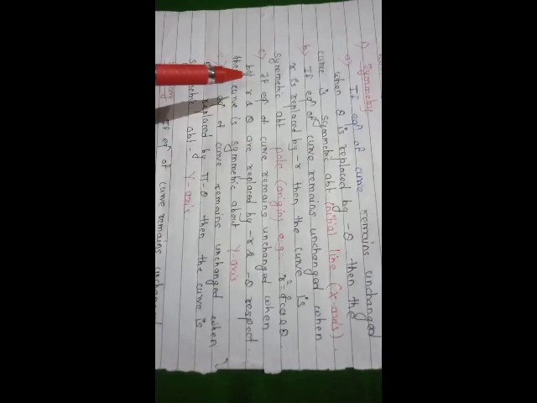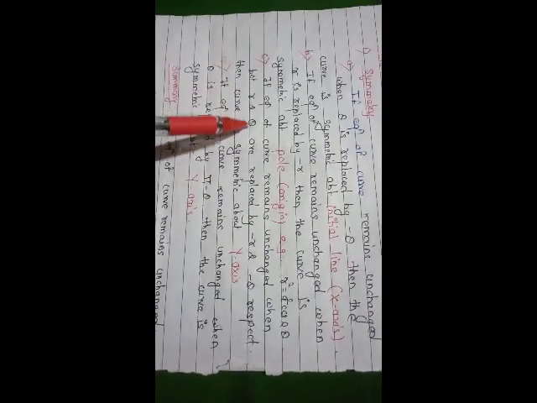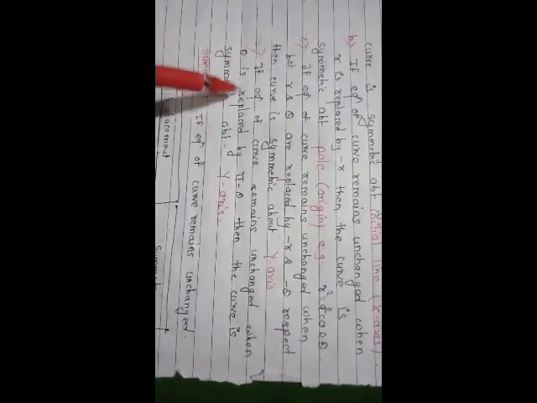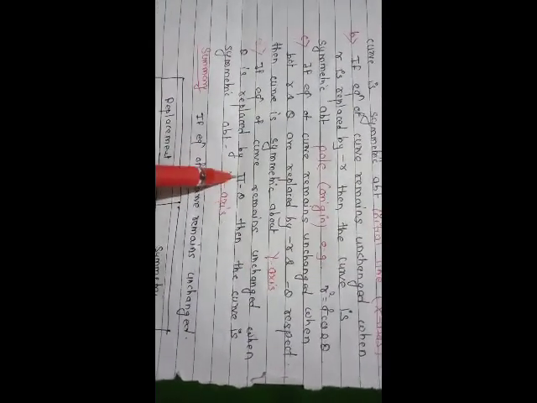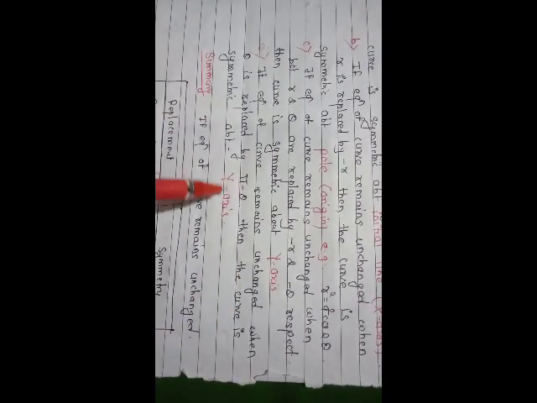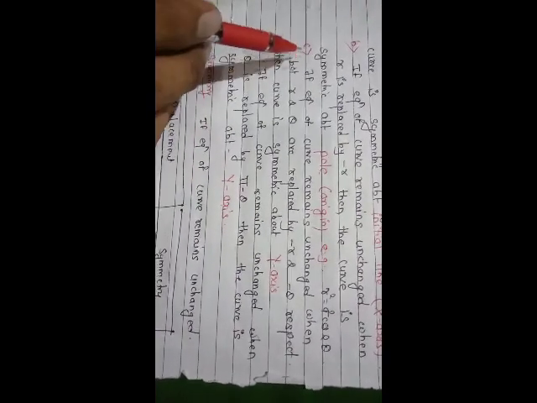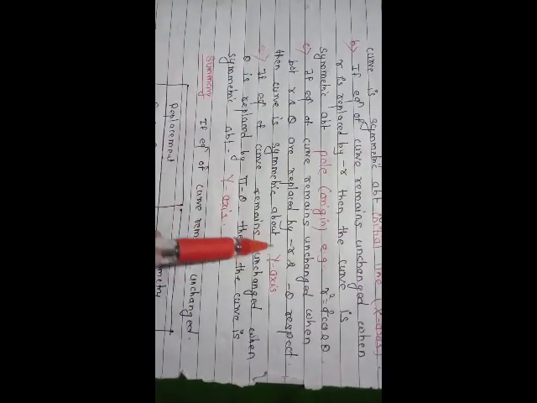Third, if the equation of the curve remains unchanged when both r and theta are replaced by minus r and minus theta respectively, then the curve will be symmetric about the y-axis. Fourth, if the equation of the curve remains unchanged when theta is replaced by pi minus theta, then the curve is symmetric about the y-axis. So points three and four correspond to symmetry about the y-axis.